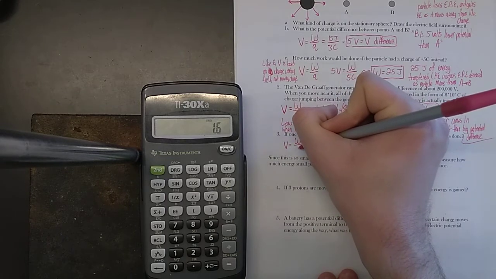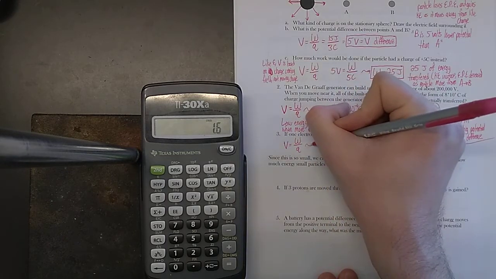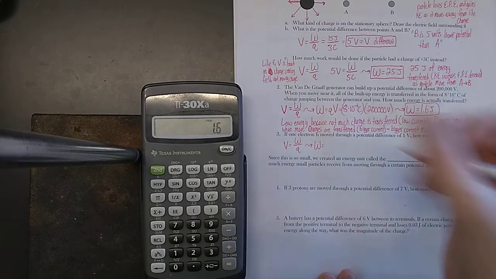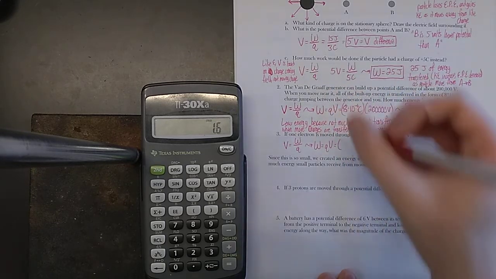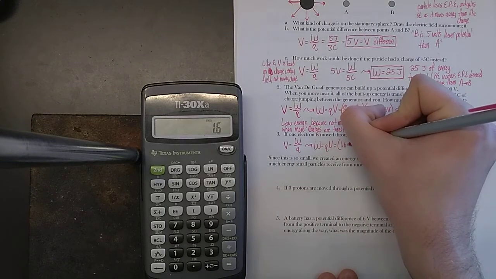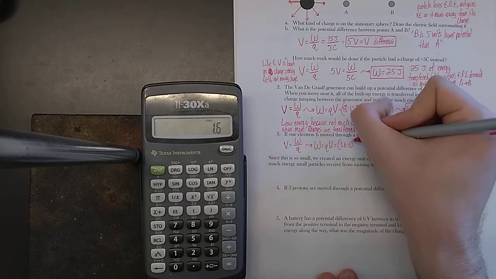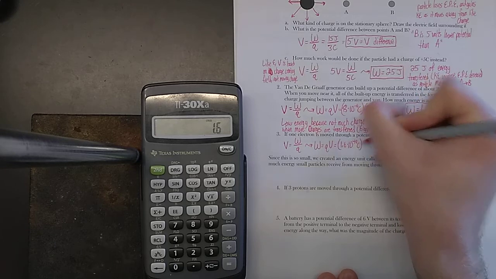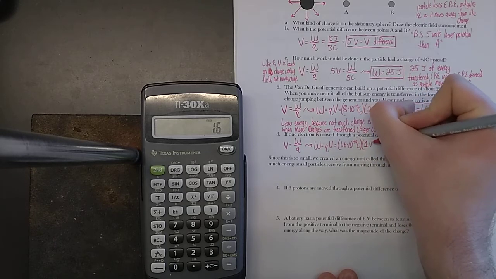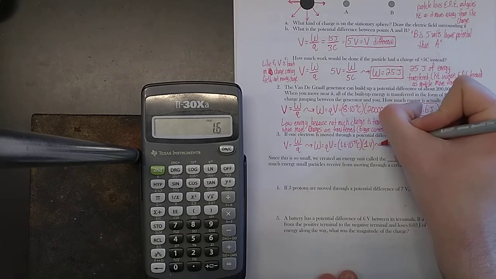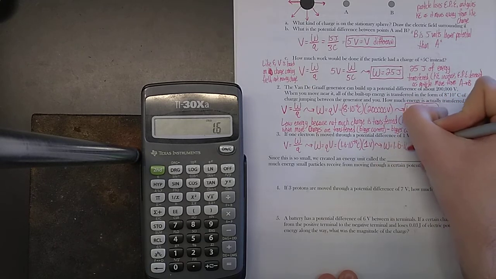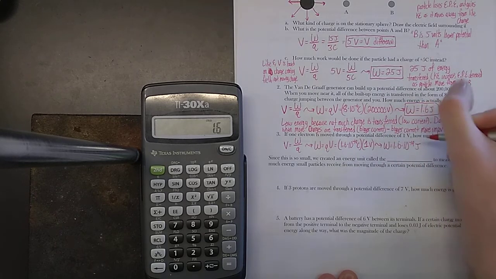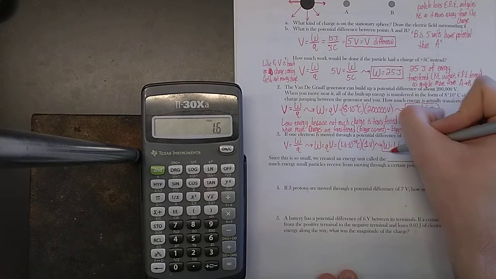V equals W over Q. Again, we're going to try and solve this for W. We want to know how much work is done. One electron has a charge of 1.6 times 10 to the negative 19th coulombs, through a potential difference of 1 volt. Well, this means that the work done is 1.6 times 10 to the negative 19th joules. That's a tiny amount of work. That's a tiny amount of energy transfer.